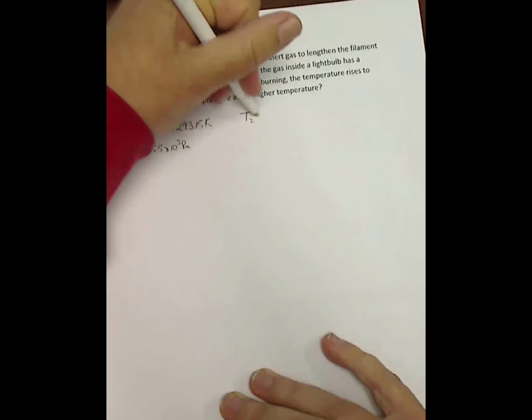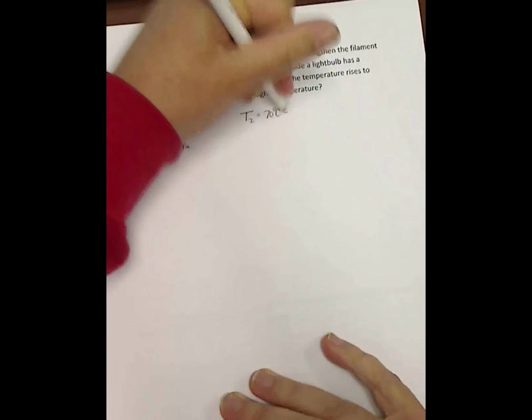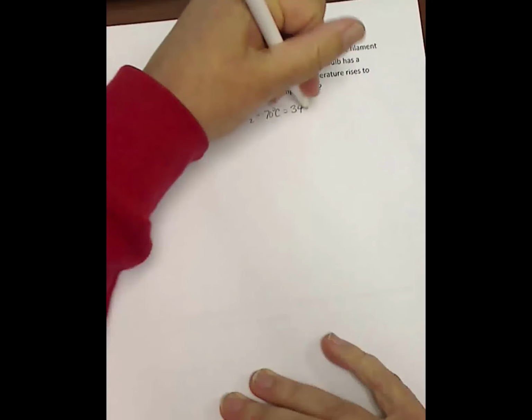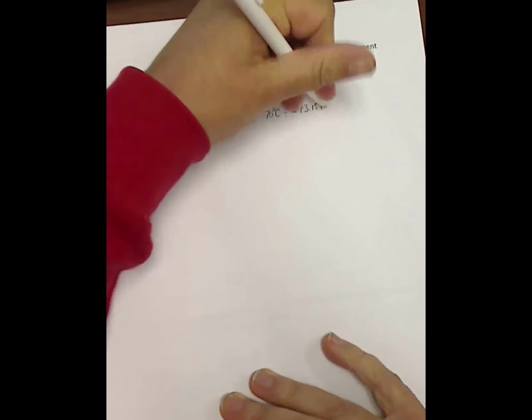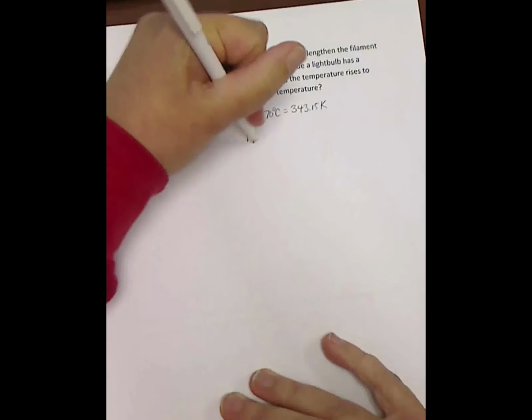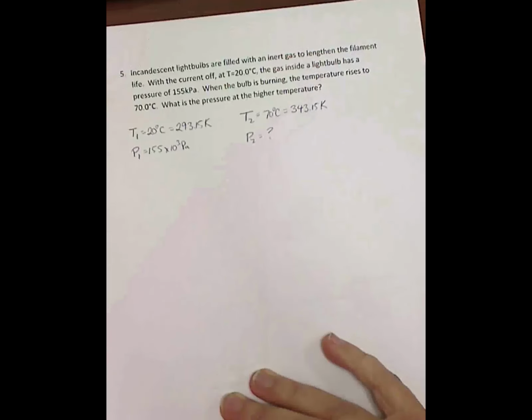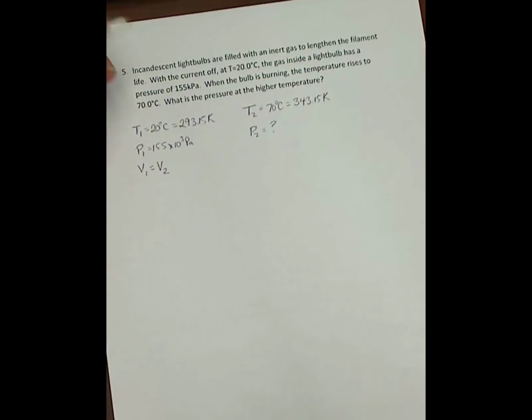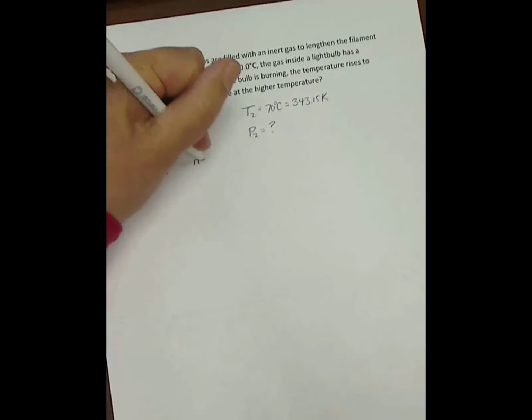T2 is equal to 70 degrees C, which is 343.15 Kelvin. And I want to know what's the pressure. Okay, well, what happens to the volume? Well, the gas is held inside the bulb, so the volume is the same in both cases. How many moles of gas do I have? It's going to be the same in both cases.